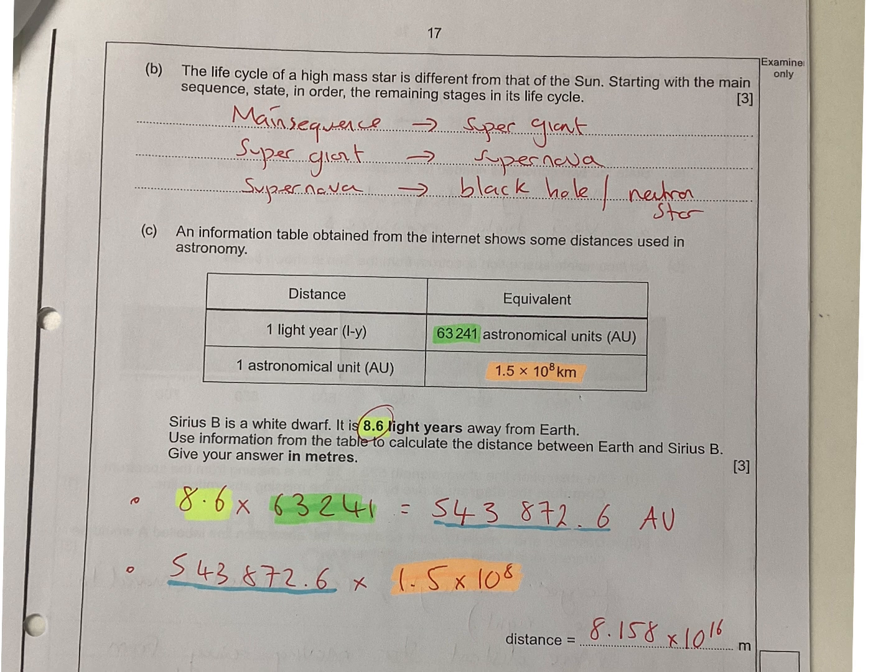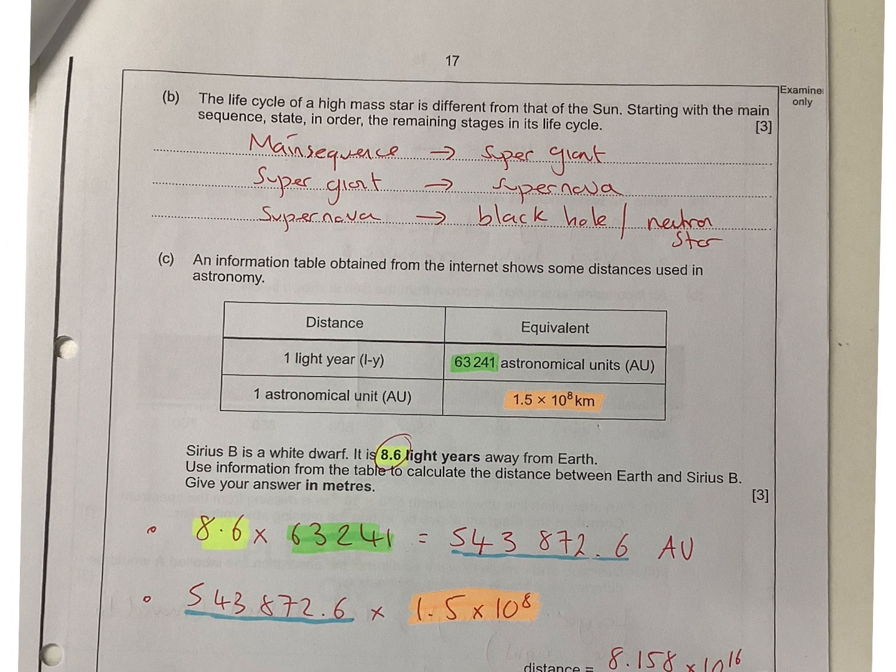This is all from core knowledge then. So it goes from a main sequence to a supergiant to a supernova, and from a supernova then either to a black hole or neutron star, for 3 marks.